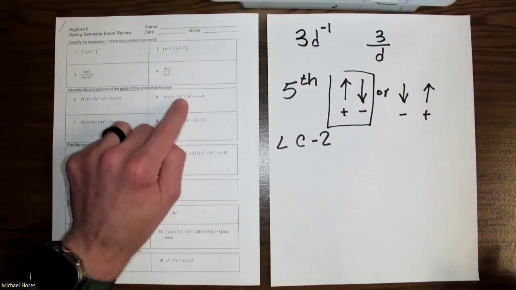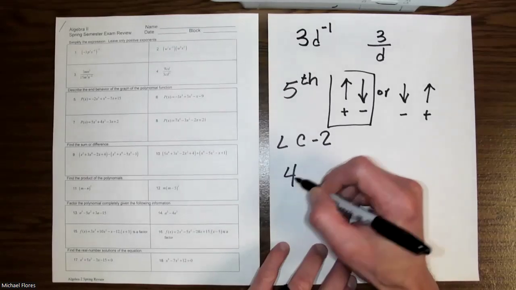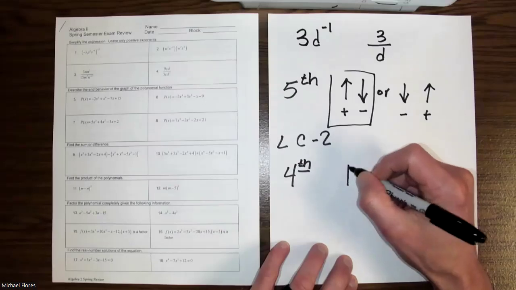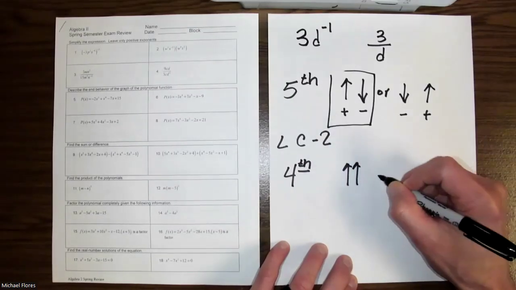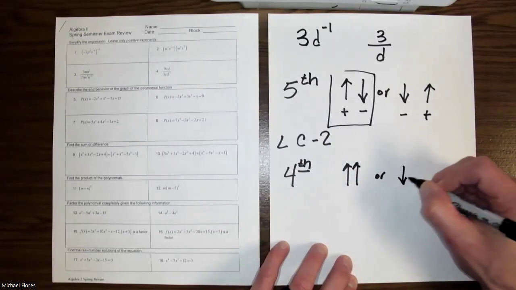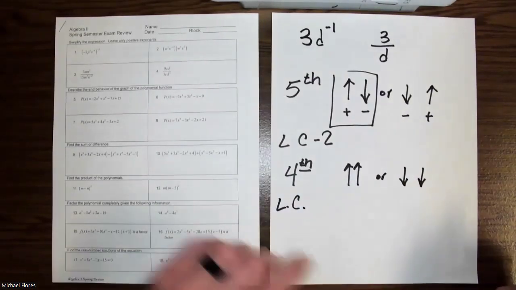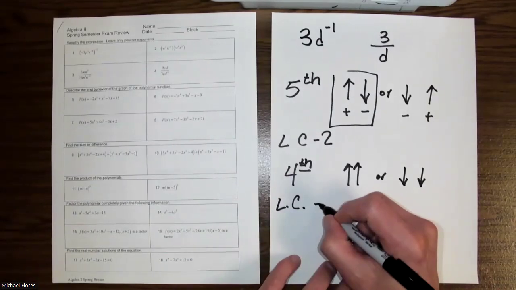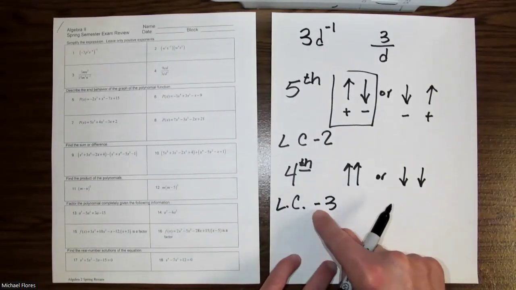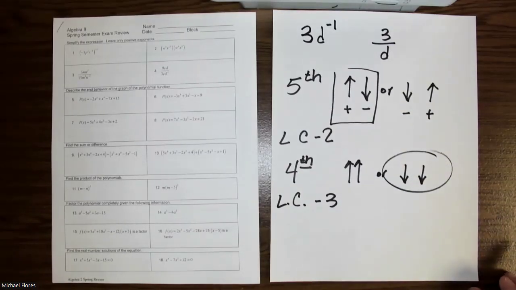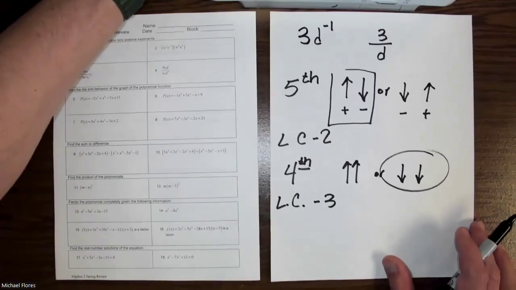Example 6. The largest exponent there is a 4. And if it's an even number, then you're going the same direction, either up, up, or down, down. Now, what determines that is the leading coefficient. Our leading coefficient here is -3. The thing that really matters is negative, and it probably stands to reason that our end behavior here would be down, down. Even degrees are a little bit easier.